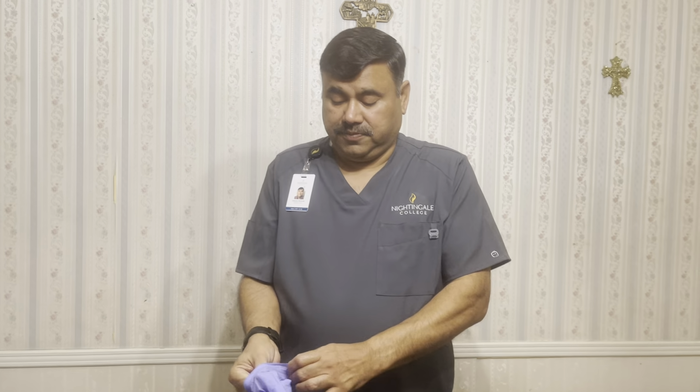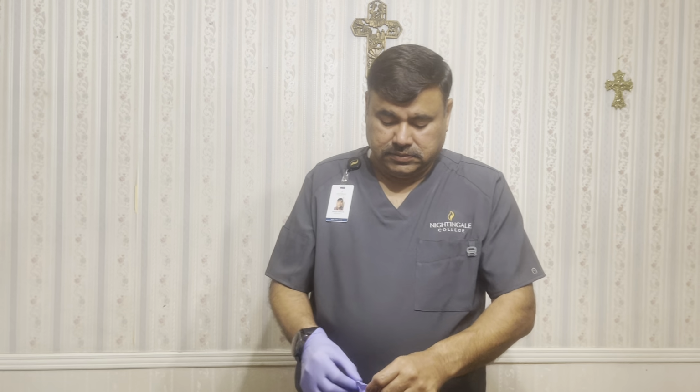So let's start. Before starting, I'll be washing my hands and putting on my gloves. Then I'll look into my physician orders and go through the 6 rights of the medication: right patient, right med, right dose, right route, right time, and right documentation.